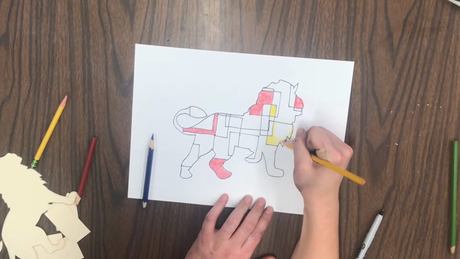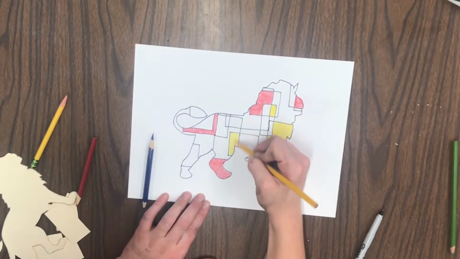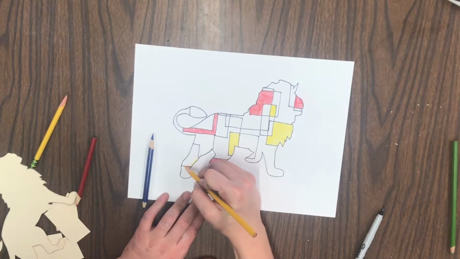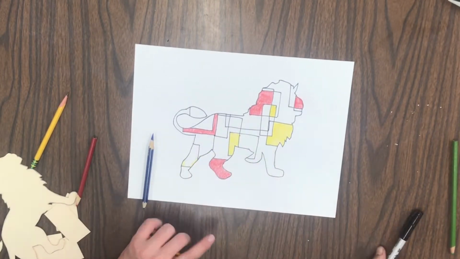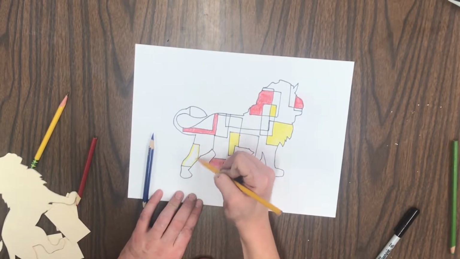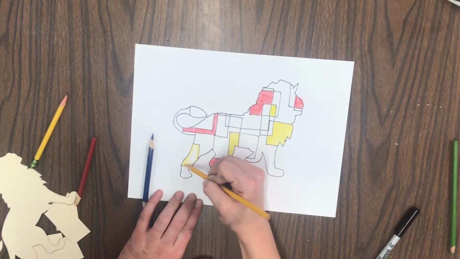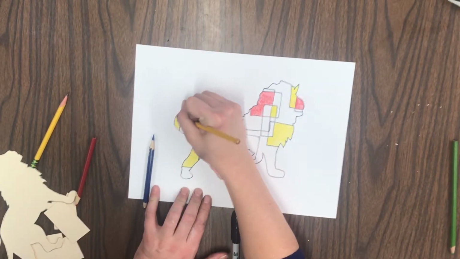Make sure when you're filling in the different sections of your animal that you are taking your time. Sometimes on those tricky areas, I like to trace around the outside with my color first and then fill in the inside. That way it ensures that I stay in the lines.